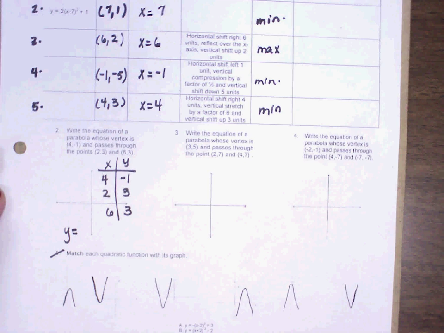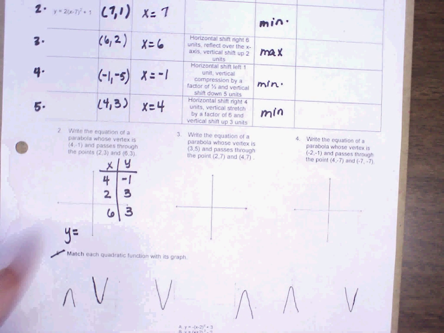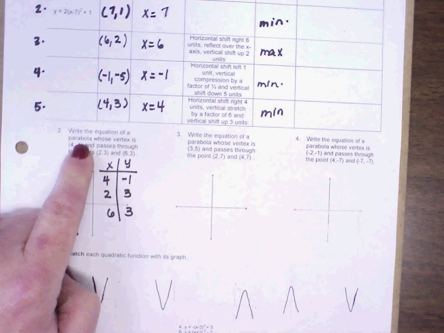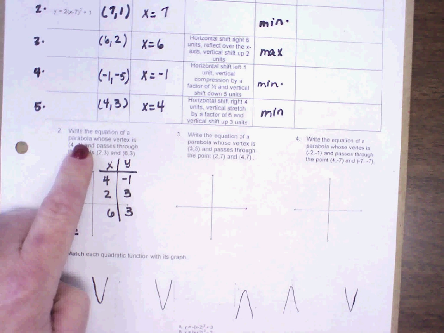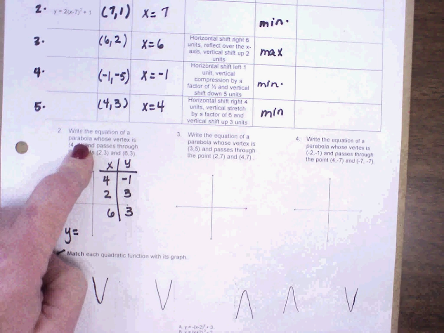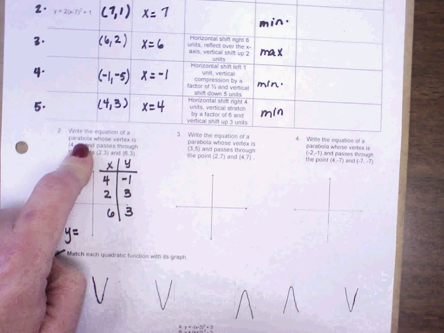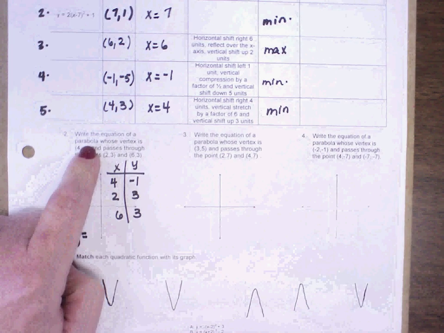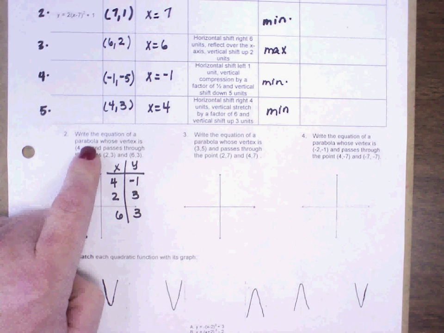Yeah, it's 5. Remember, it's 5, not 4, because this is a quadratic. How do you know it's a quadratic? Because it's telling you that it's a parabola. If it doesn't tell you that it's a quadratic or it doesn't tell you that it's a parabola, you cannot assume that it is a quadratic.